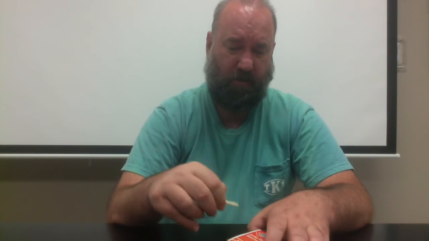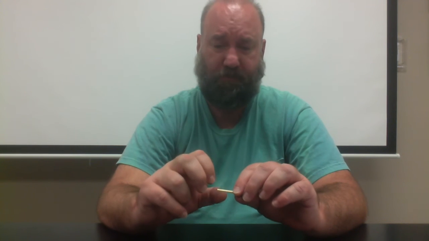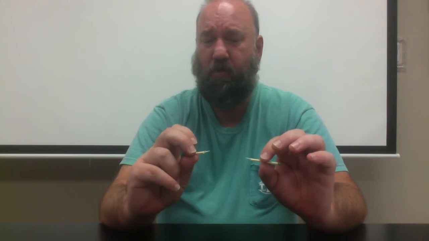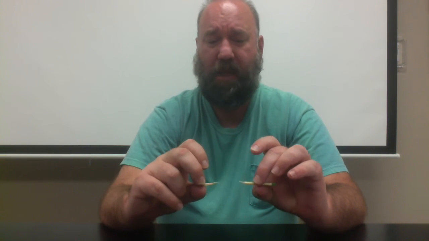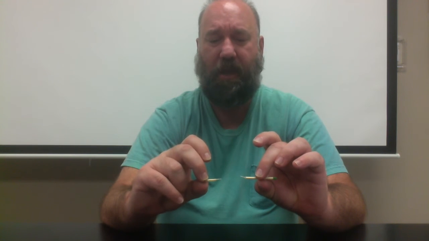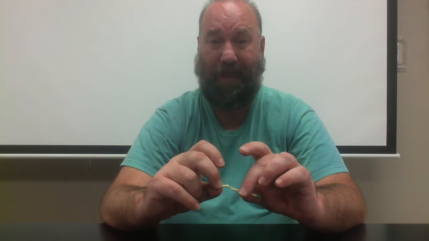So first illustration before we get to the very bottom of the page is I just have a very simple matchstick, and if I do this, think to yourself, is that a chemical or is that a physical change? And you hopefully would agree that that is a physical change. Chemically, I did not change anything there. I physically still have the same thing. I just have it in two pieces.